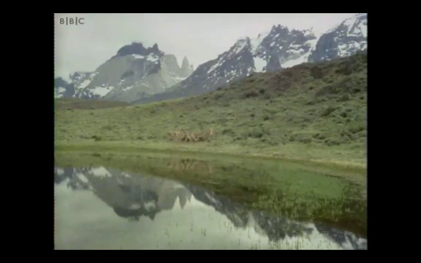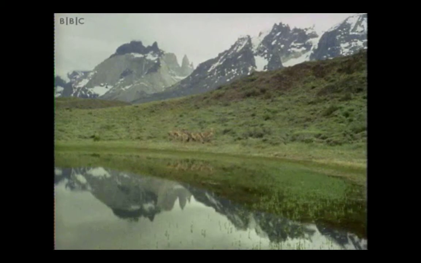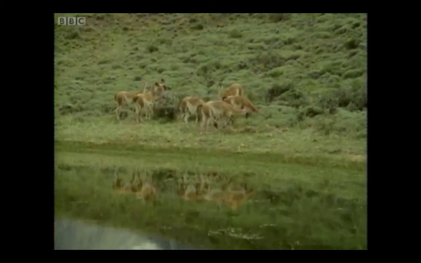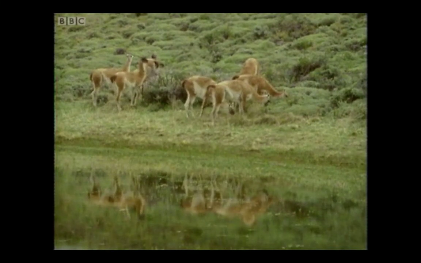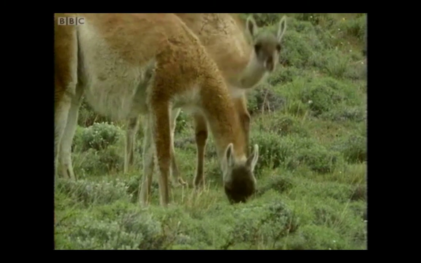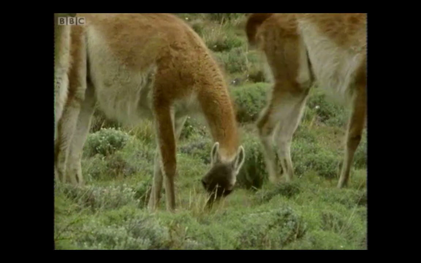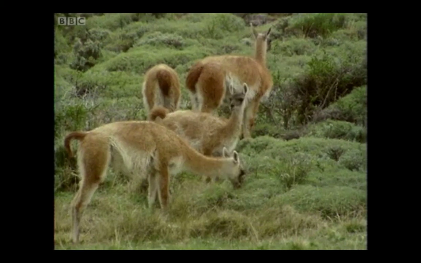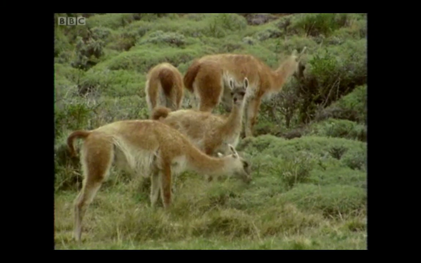So, on the southernmost tip of South America, in Patagonia and Tierra del Fuego, the guanaco doesn't live at great altitudes, but almost at sea level. Yet it needs its warm coat just as much, for here, even in summer, it's very cold, and during the winter the whole land is snowbound.